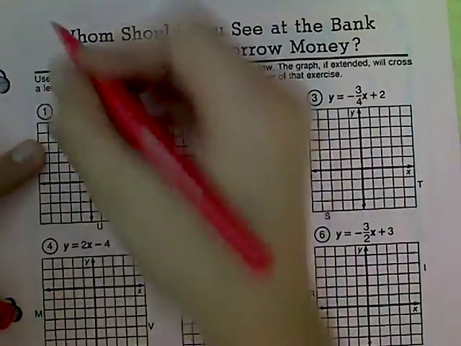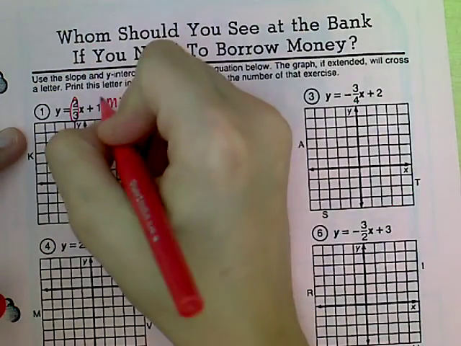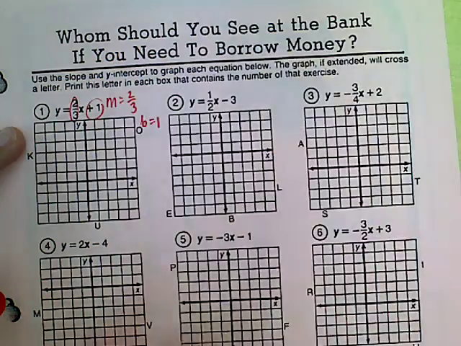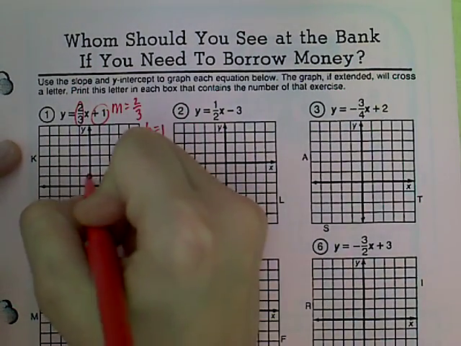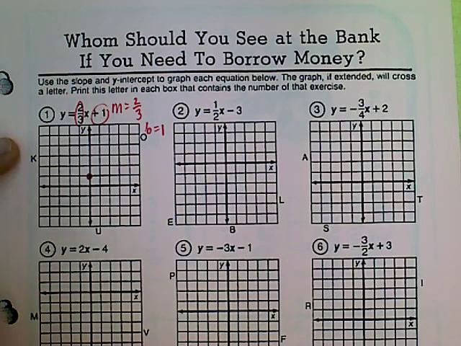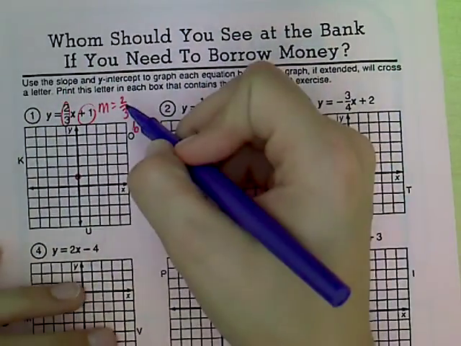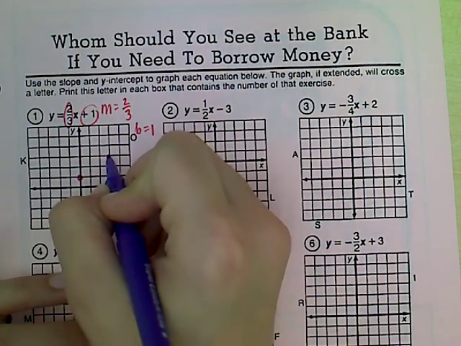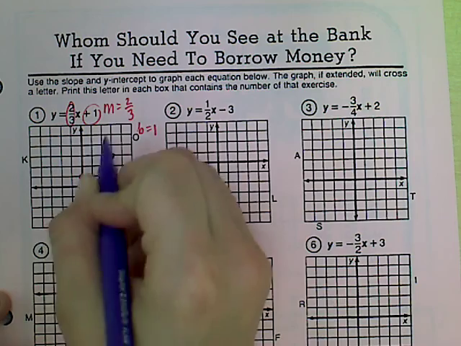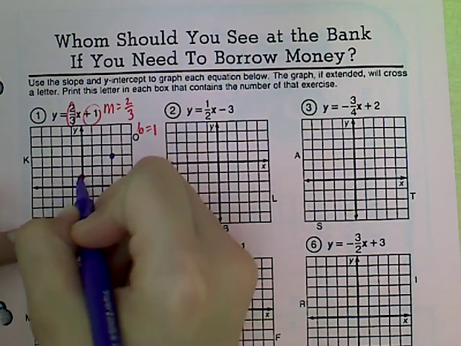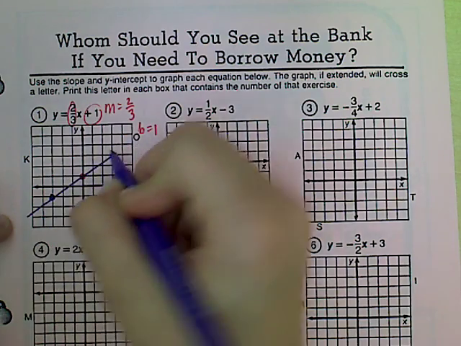If I look at number 1, my slope is 2/3. My y-intercept is positive 1. Again, I always start with my y-intercept. So I'm going to put a point at y equals 1 for my y-intercept. Then I use my slope. 2/3 is telling me to go up 2 over 3. Notice I can't go up 2 over 3 anymore over here, so I'm just going to go back 3, down 2, and be on that same line.